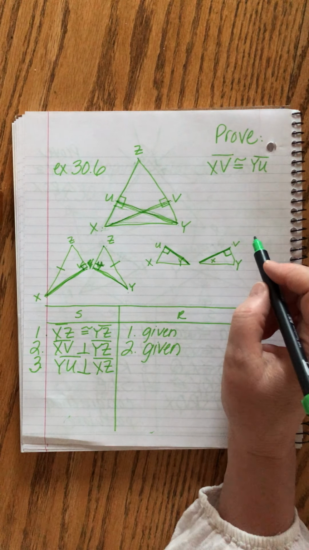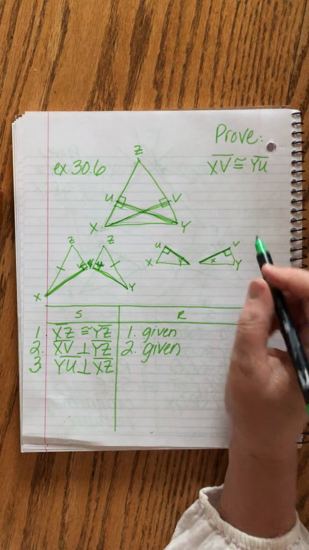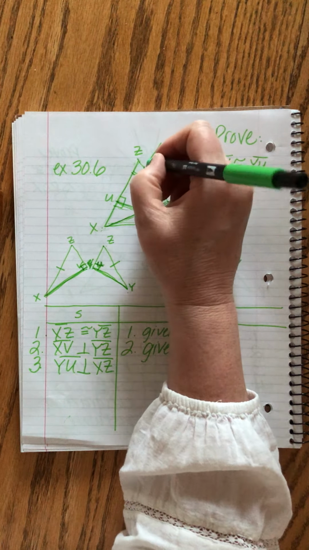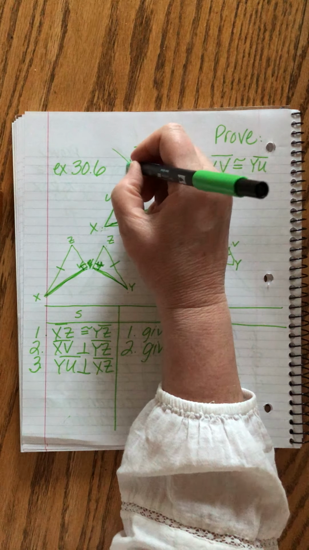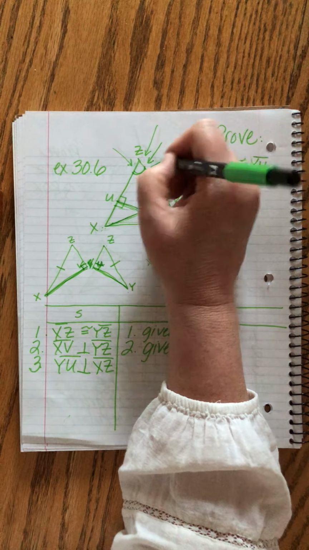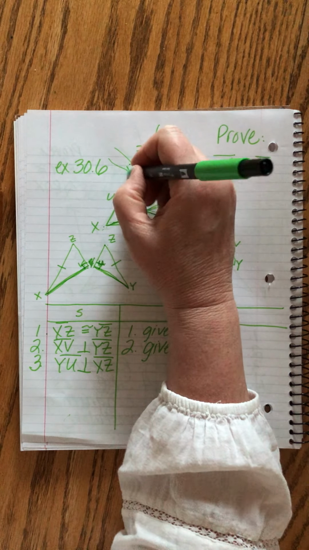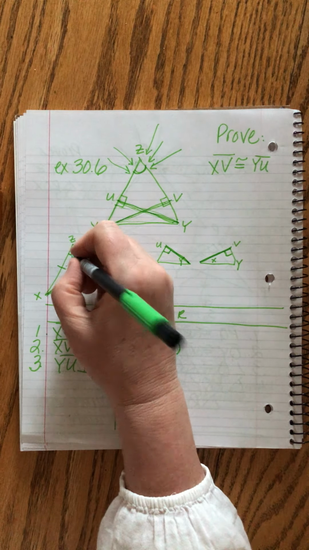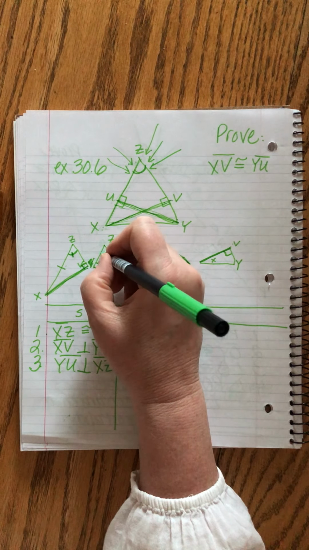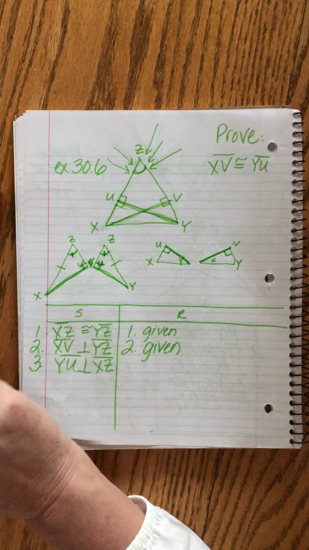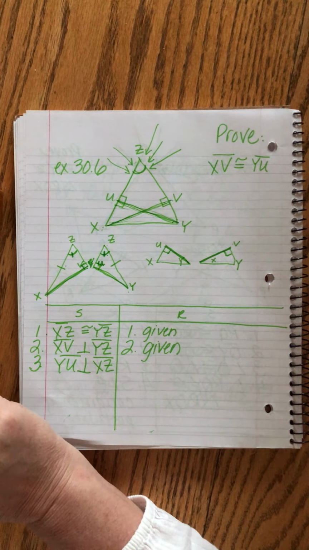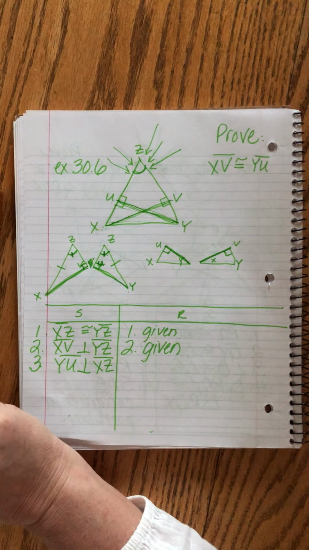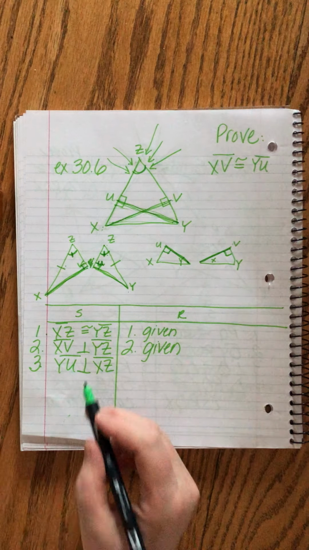Now, what else do we know? Just like we did last time, we pay attention to this angle at the top because angle Z is in multiple of these angles, isn't it? It's right here, and it's right here. All right, that's interesting. This was also given.